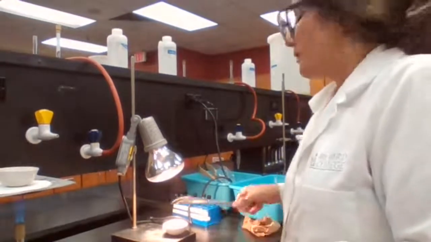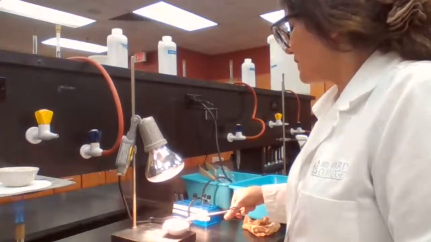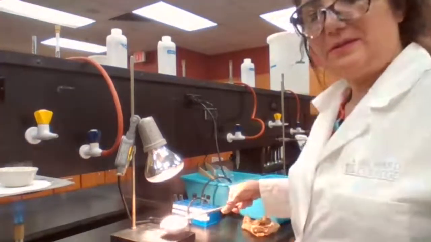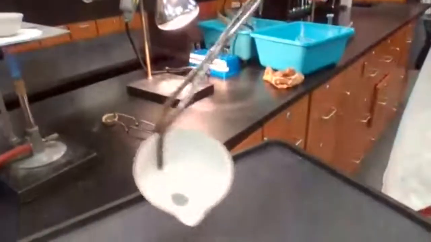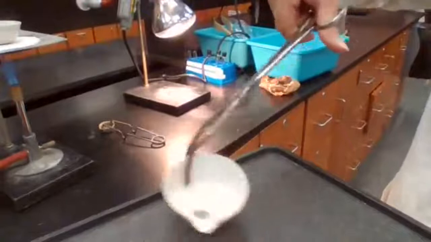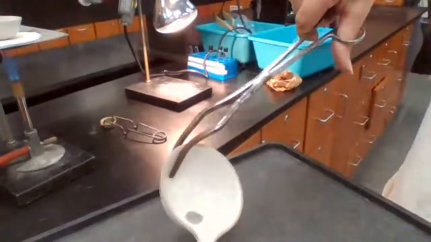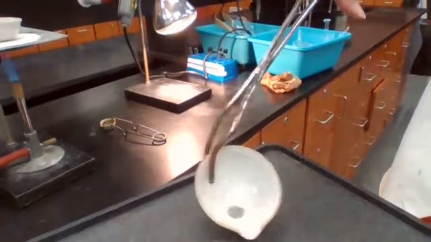Okay, the zinc, perfect. Unreacted zinc, I'm going to show you what I mean. You see, the zinc is moving around. If it's moving around, that means it's not moist, because when it was moist, it was stuck to the wall.